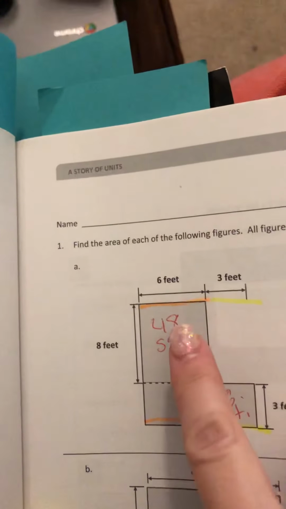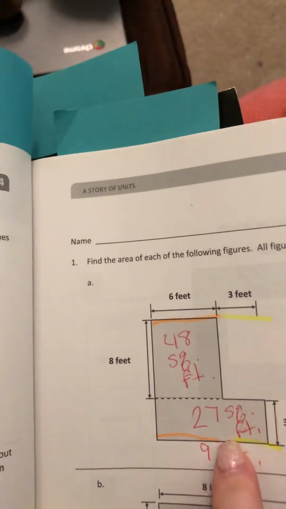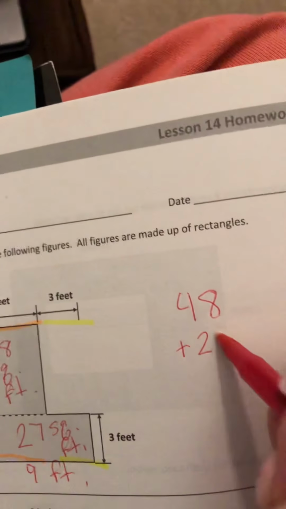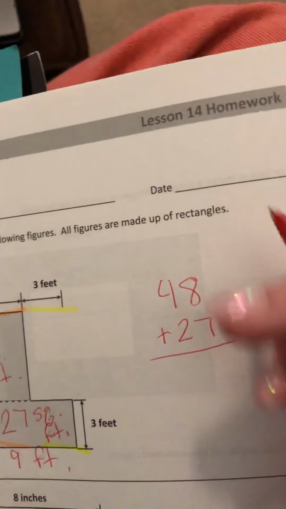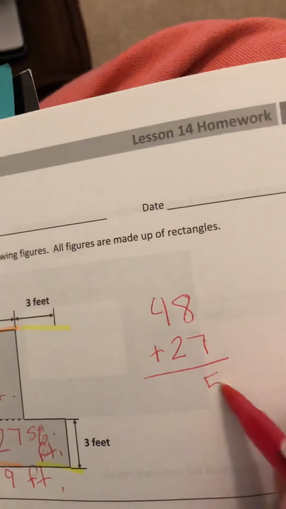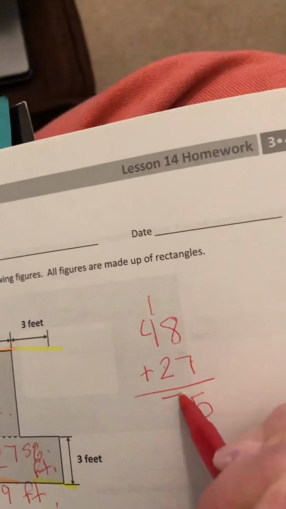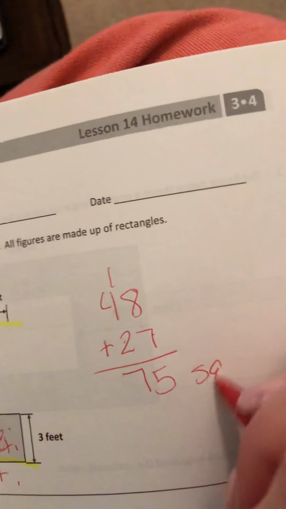Okay, and then all you have to do is, if this is 48 and this is 27, just add those together and then you will have the area of your shaded figure. 8 plus 7, 15. 4 plus 2 plus 1, 7. Okay, so then your area for the whole thing would be 75 square feet.